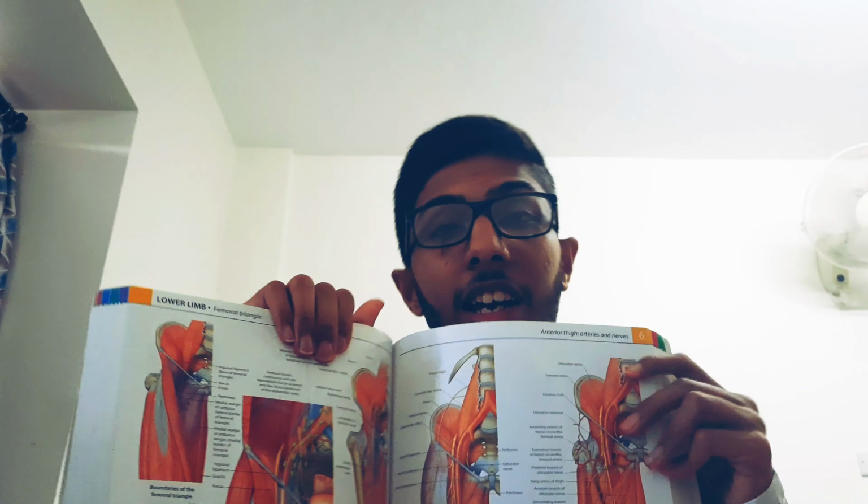Right over here, I have an atlas. So you can see right here in this picture, this is your lower limb, the upper part of the lower limb, and here you have the thigh region. You have the gluteal region right over here, and this is the thigh region.